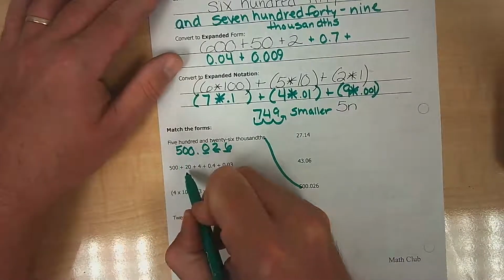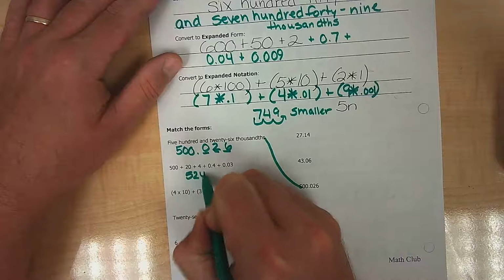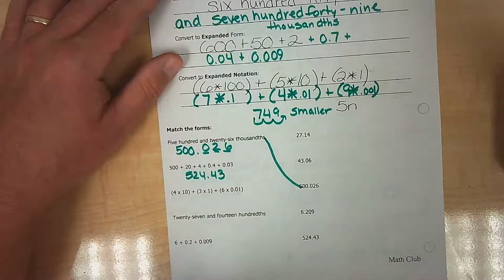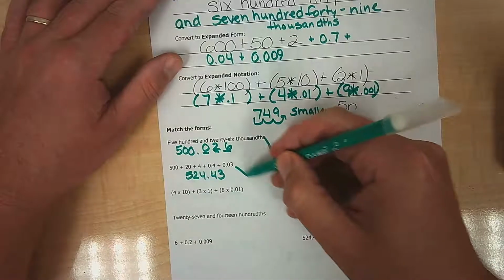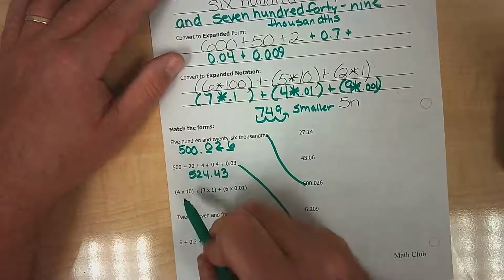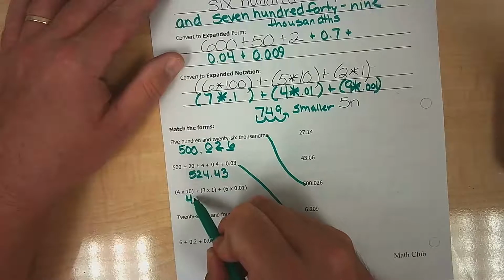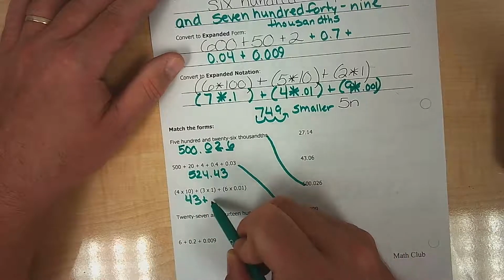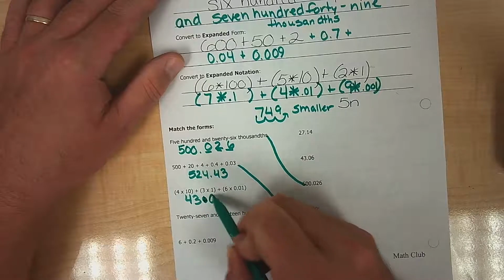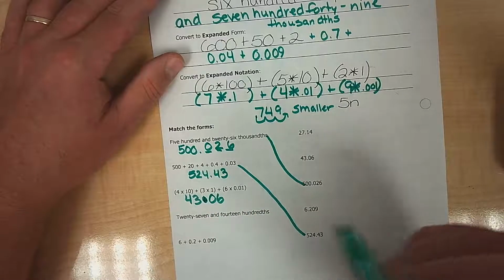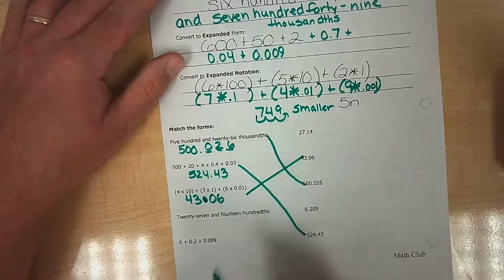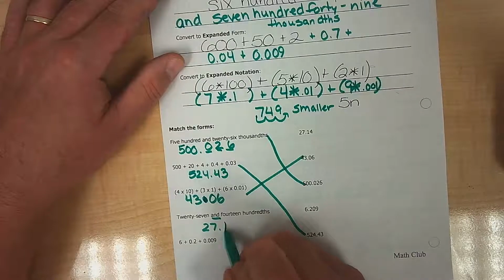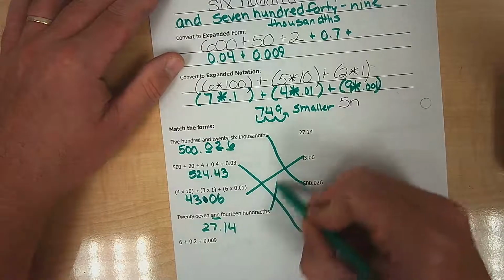I have to add 524 decimal 43 hundredths. 43 and 6 hundredths. 27 decimal, because that word and means decimal, 14 hundredths.